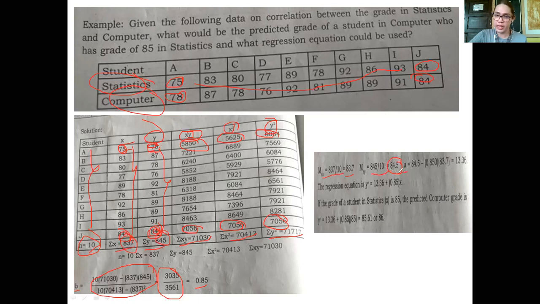And of course, to get your A, you'll be needing the mean of the X and the mean of your Y. So you have 84.5. Where did we get 84.5? Based on the formula that I introduced a while ago. So you have 84.5, which is your m sub y, minus 0.850, multiplied by 83.7. Where did we get 0.850? From your B. Okay, so multiply it again.